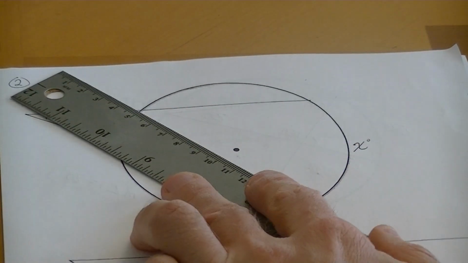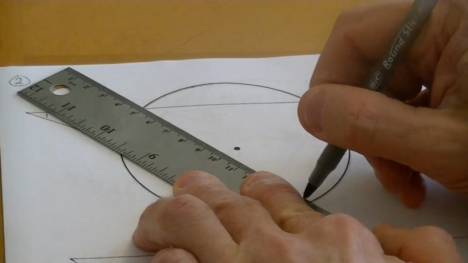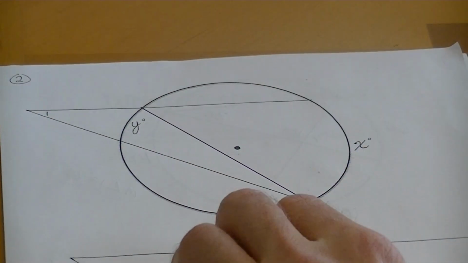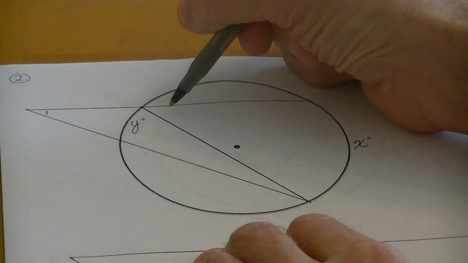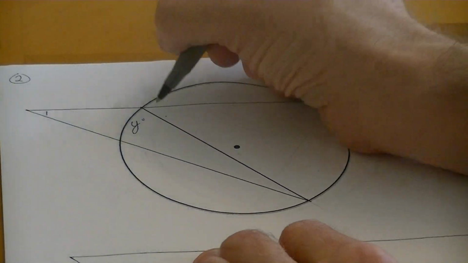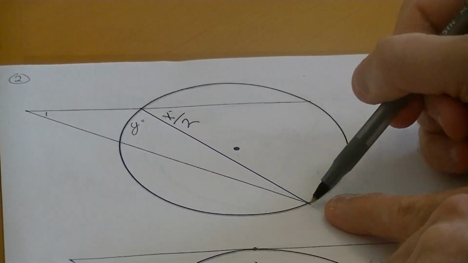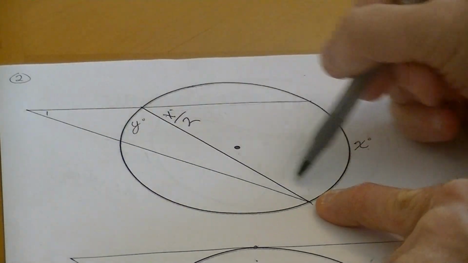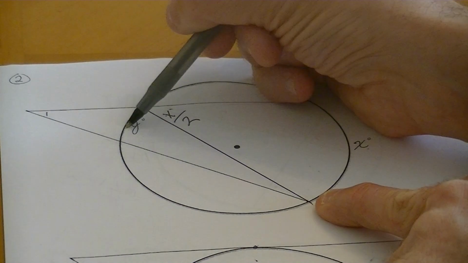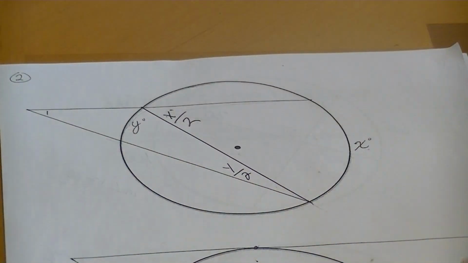If I were to draw one extra chord, we're going to create a couple of angles that we know how to handle. We know how to get this angle. It's on the circle. This angle measure is going to be half of x, or x over 2. This angle is on the circle, so its measure is going to be half of y, or y over 2.